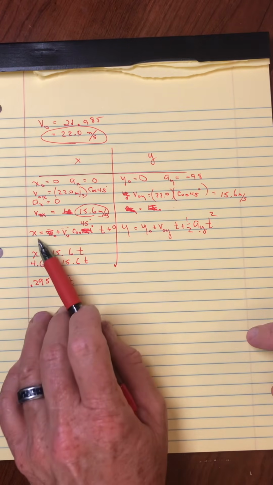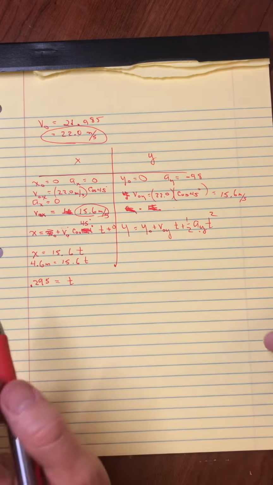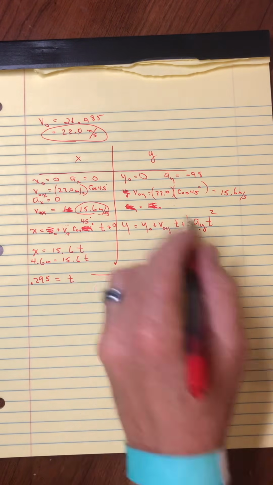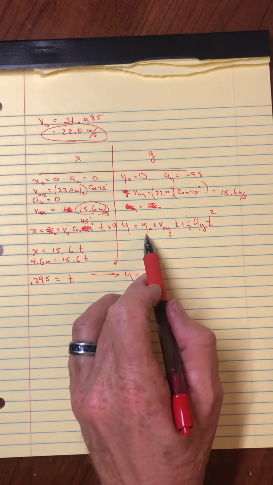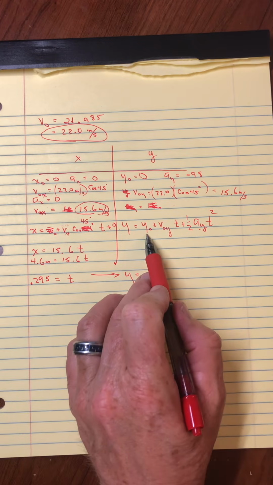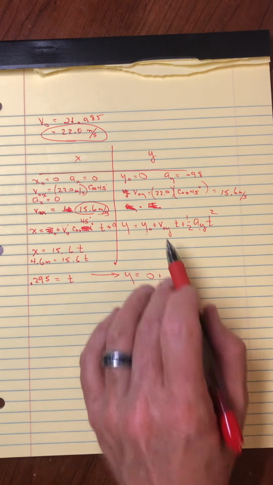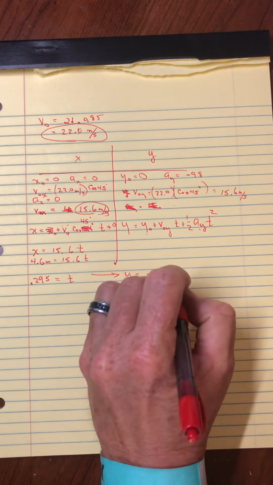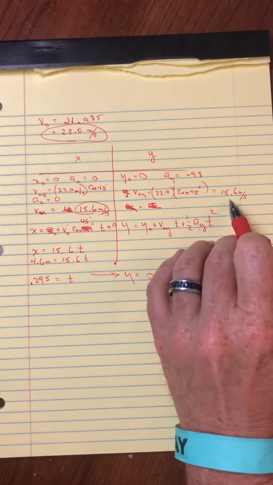And so we know the final position in the X direction. What we're trying to find is what it is in the Y direction. So once we have time, we can start to put in what we do know. And we know that the football starts with an initial height of 0, since we're kicking it off the ground. The initial velocity in the Y direction is that 15.6 that we did up here.